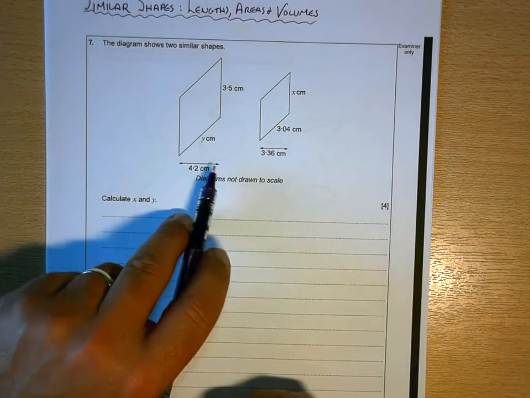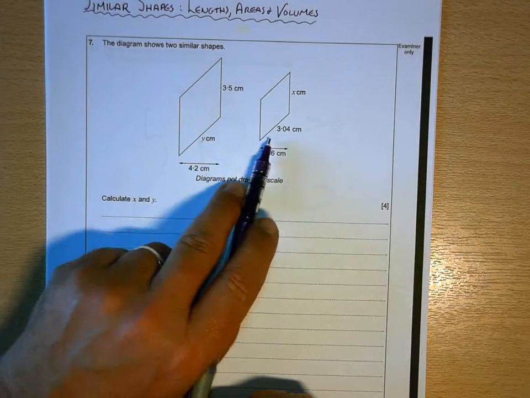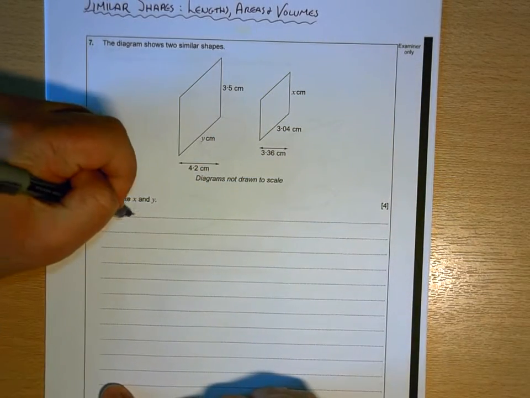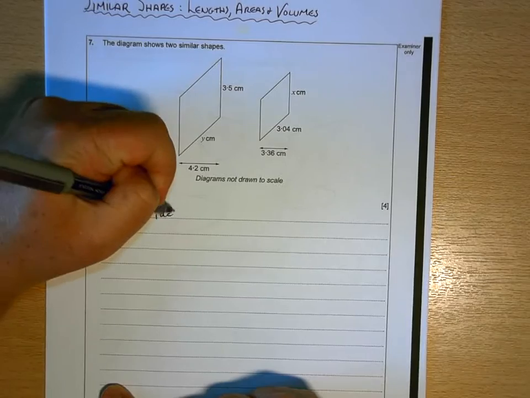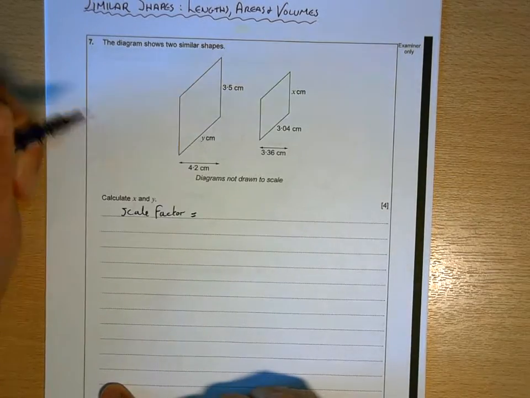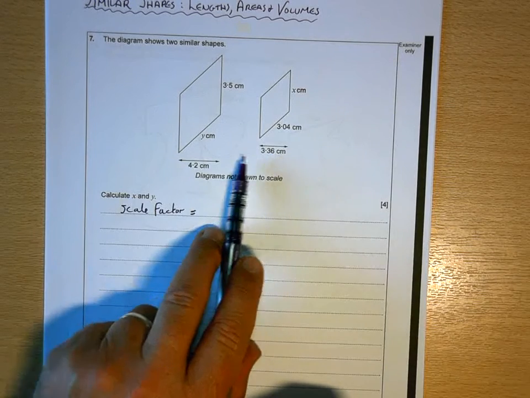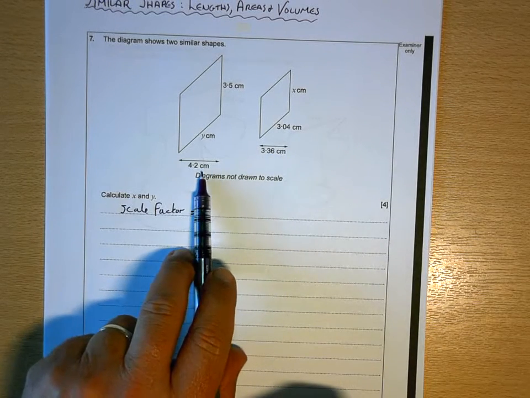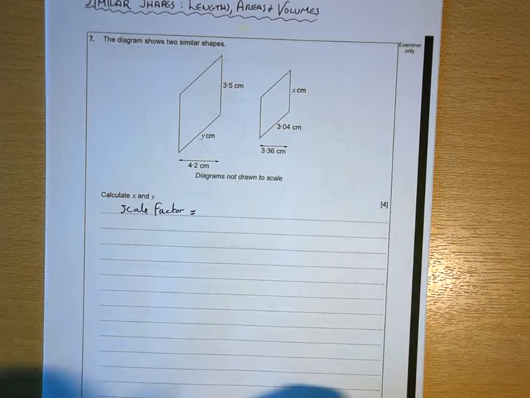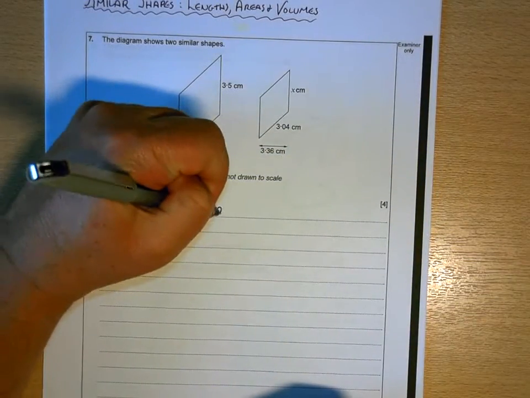So if we are going from a large shape to a small shape, or let's simplify it even further. Let's work out what the scale factor is as an enlargement. So we're going to do 4.2 divided by 3.6.